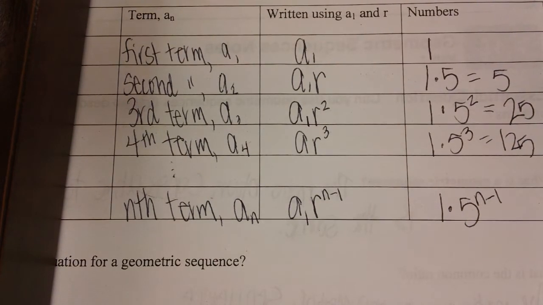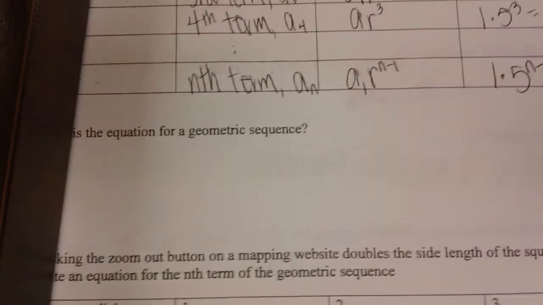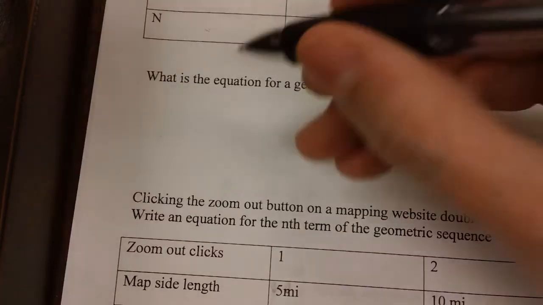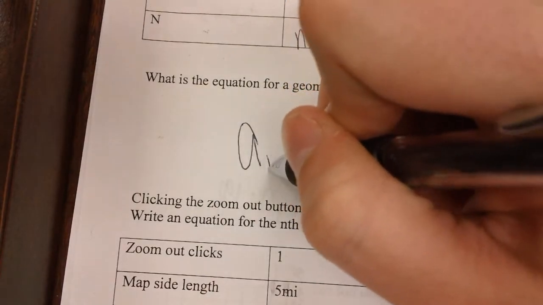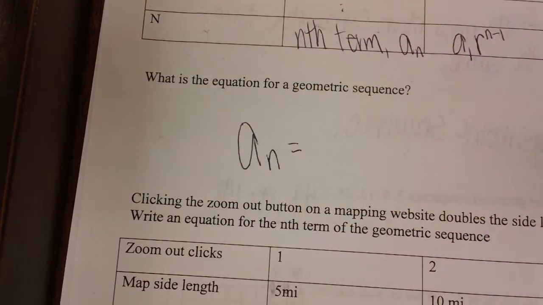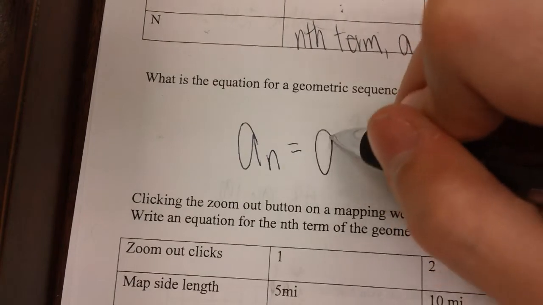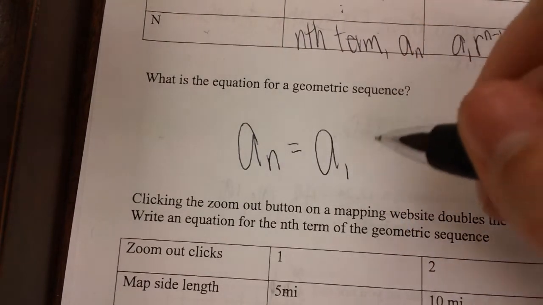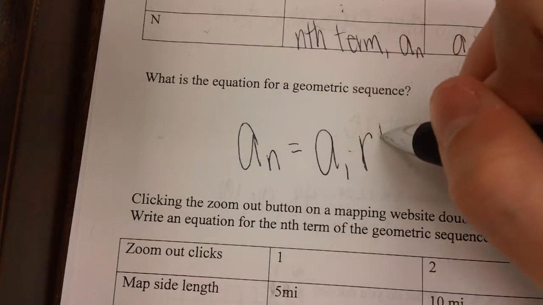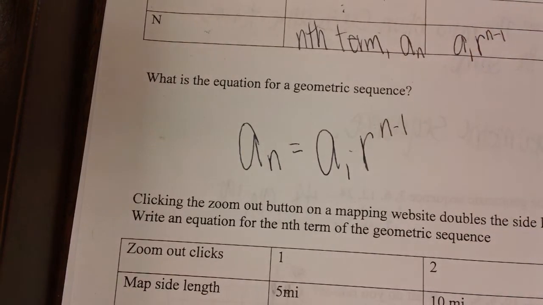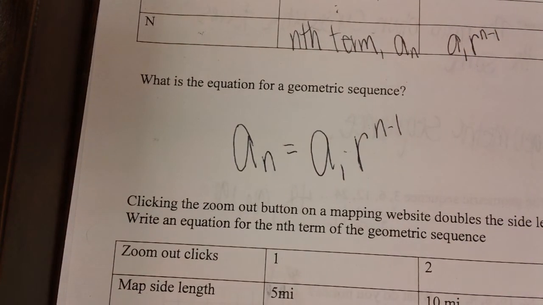So our equation for a geometric sequence is what we just found: a subscript n equals our first term times r to the n minus 1 power. Depending on the term, we just do the exponent to that number minus 1.